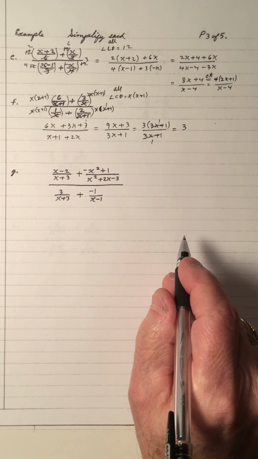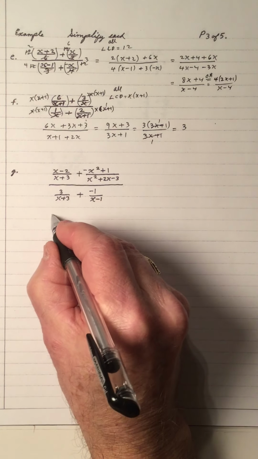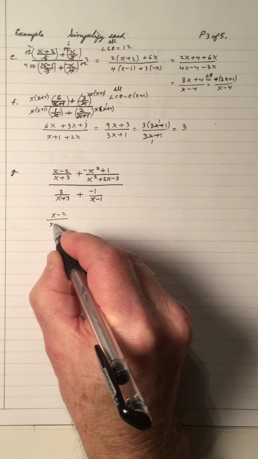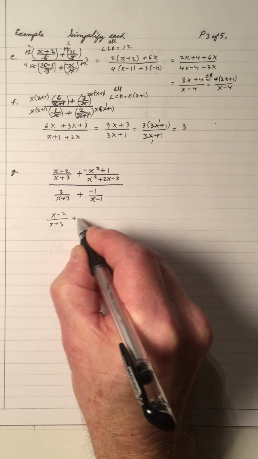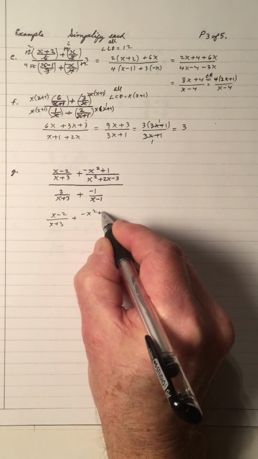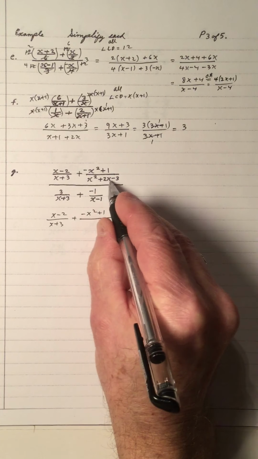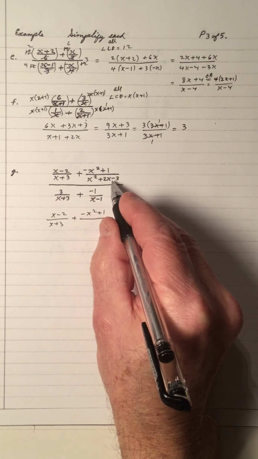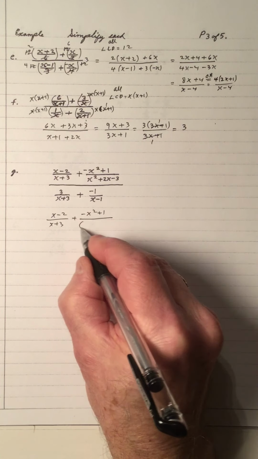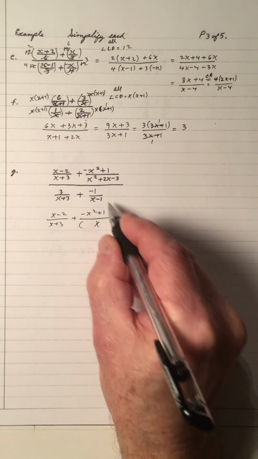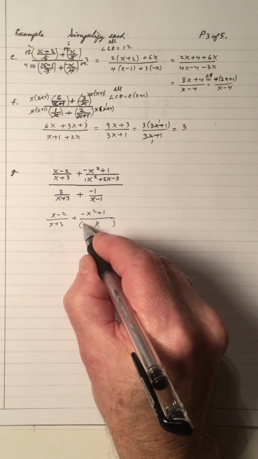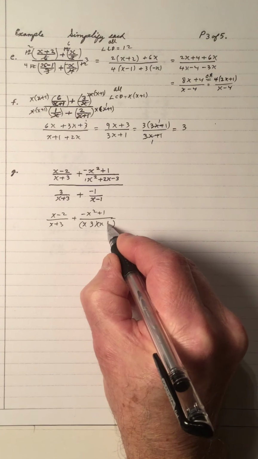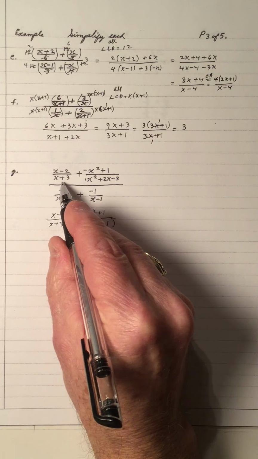And at the same time, I have to factor this denominator. So if this denominator is factored, it's, let's see, bracket, bracket, because it's a 1. X squared is x and x. Factors of 3 are 3 and 1. And again, look around. I got an x plus 3.